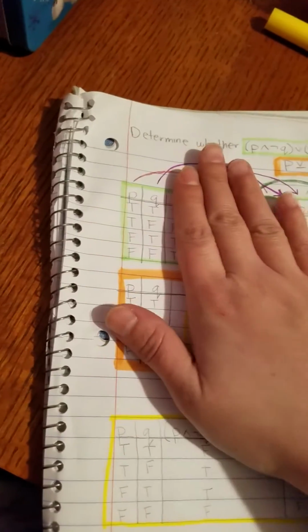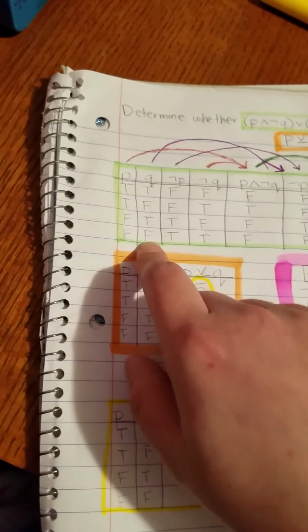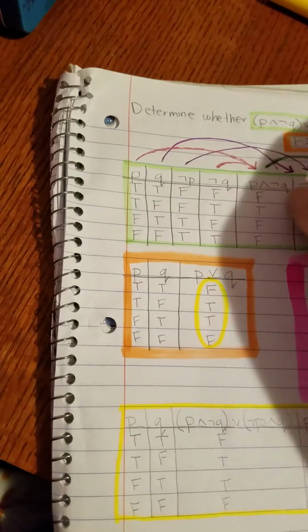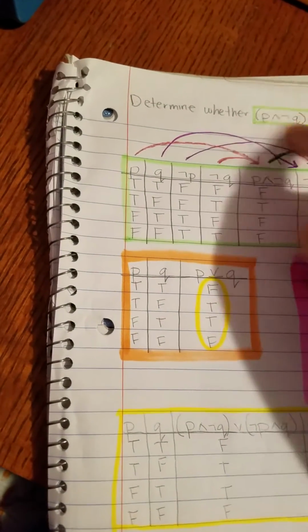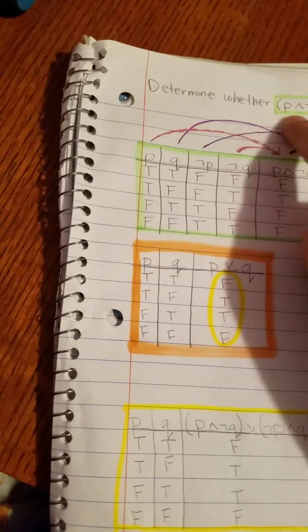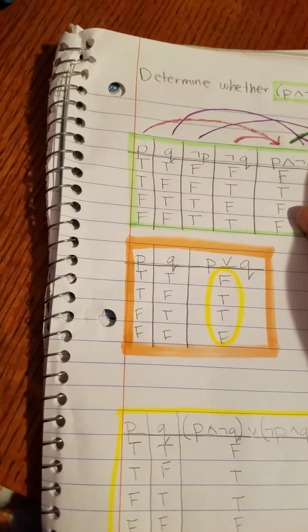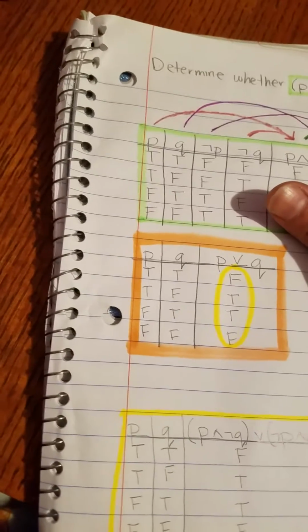Okay, so first you always want to start your tables with P and Q. So right here is the first problem that we're comparing. So this first whole table is just this first problem. And as you can see, we have to break it down. Like we have to find out what negative Q is, what negative P is. Then we have to find out what this piece is.